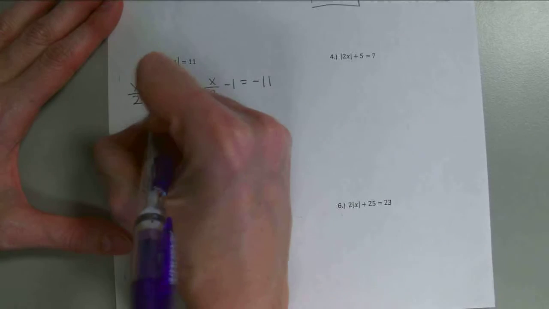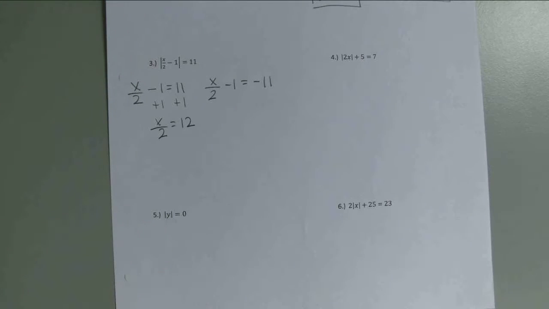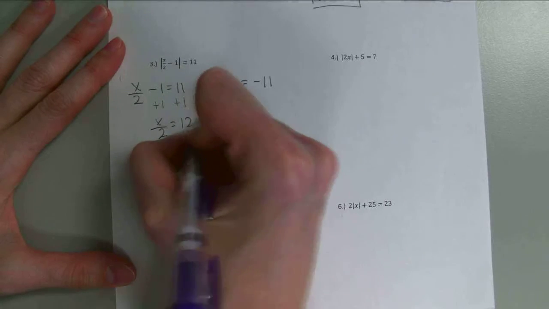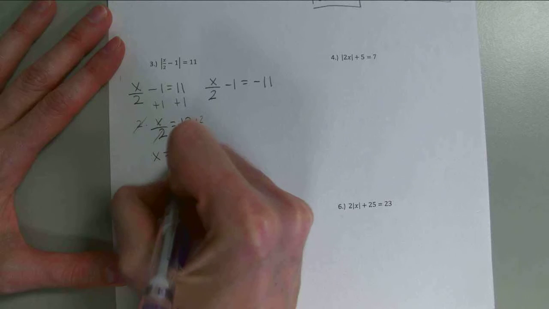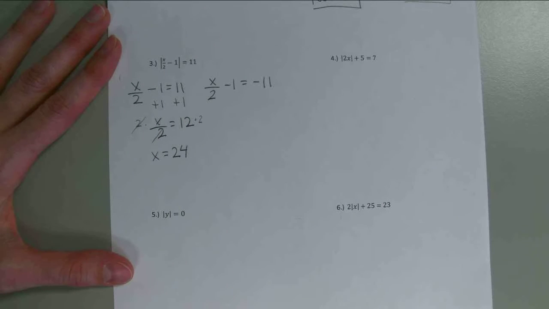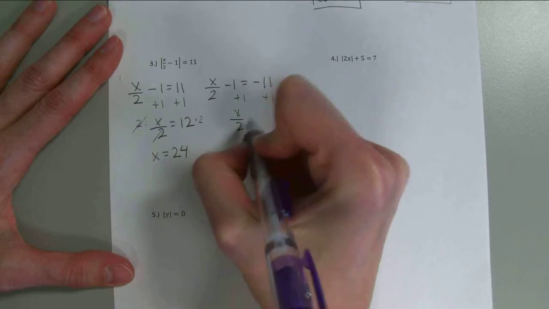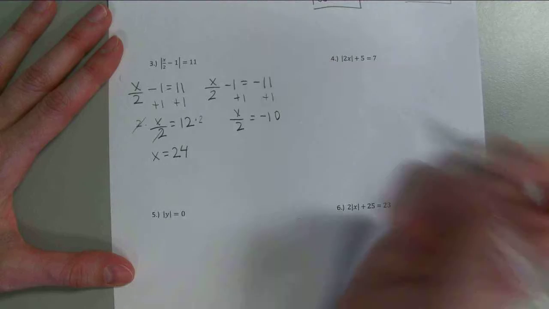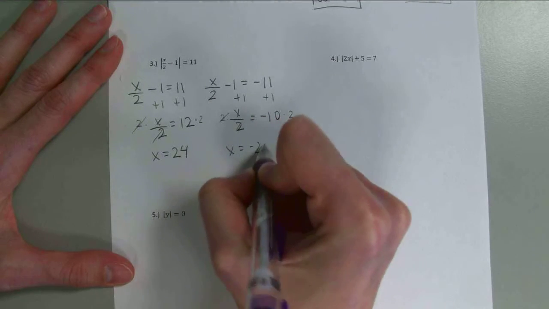Our first move will be to add 1 over. So we have x over 2 equals 12. And then guys, what's the opposite of division? Multiplication, yep. So we're going to go ahead and multiply both sides by 2. Over here this will cancel out, and over on the right it'll be 24. We're going to do the exact same thing, but on the right-hand side. Add 1 over, but when you add 1 over, it's going to get us to negative 10, but then you got to multiply by 2 this time, so you get x equals negative 20.